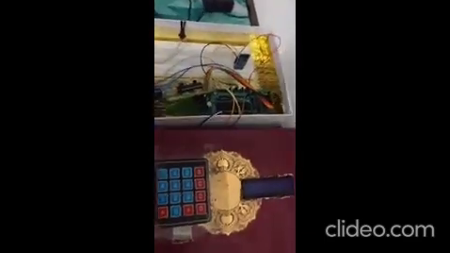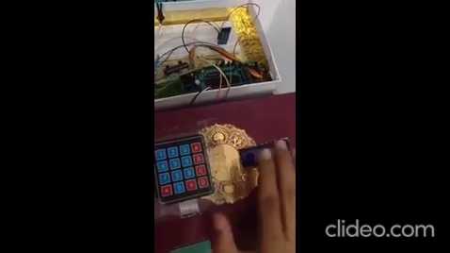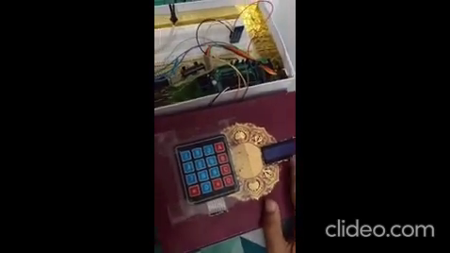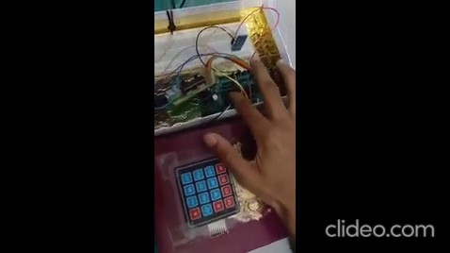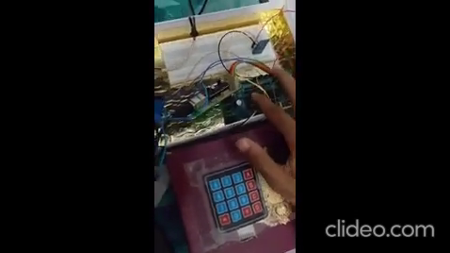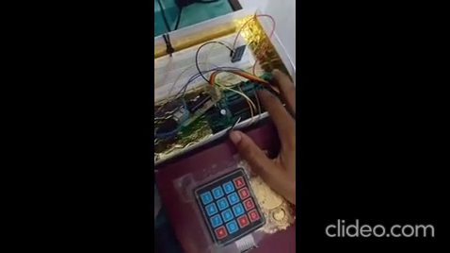Our project for the course titled Microprocessor and Microcontrollers is titled Bluetooth Control Door Lock System using an 8051 microcontroller. As you can see, this is the main hardware of our project. To complete this project, we've used an LCD display. It is an I2C LCD display, and this is an 8051 microcontroller. It is an AT89S52 microcontroller.